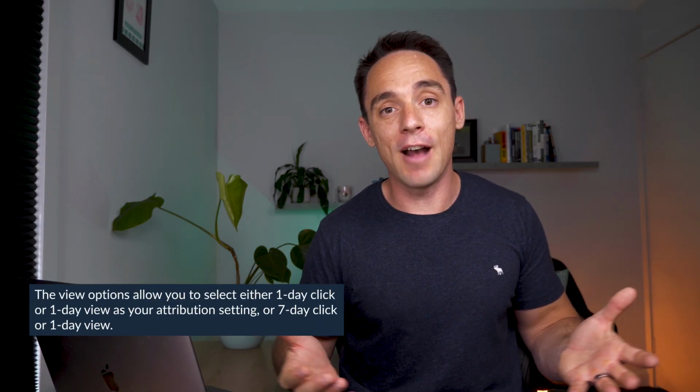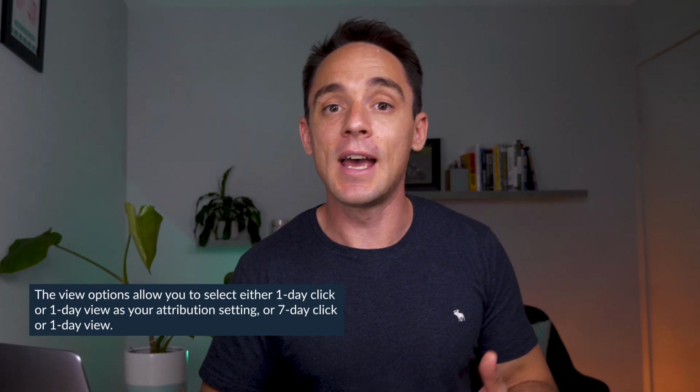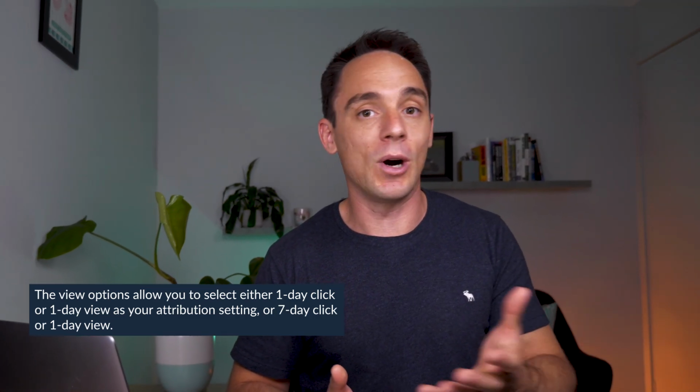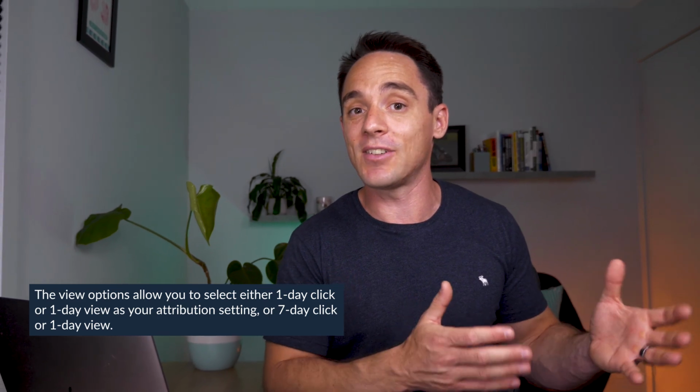And then we also have the view option. So you'll notice that you've got a 1-day click and 1-day view option, and you've also got a 7-day click and 1-day view option. That means that Facebook will also attribute conversions where somebody saw an ad in the newsfeed, didn't necessarily click it, but they saw it within 1 day of then completing a conversion event. That data will also feed back and be attributed to your ads if they convert, and it will also be used in the optimization process.